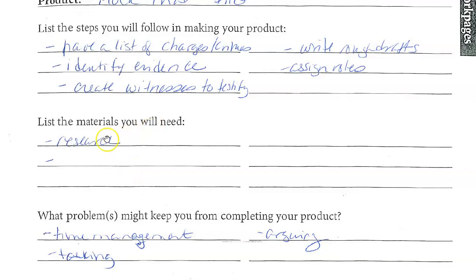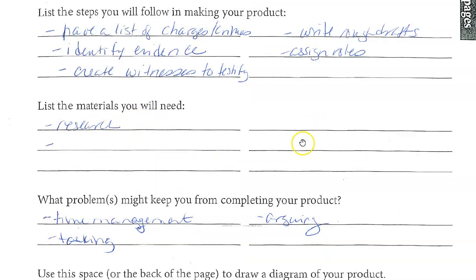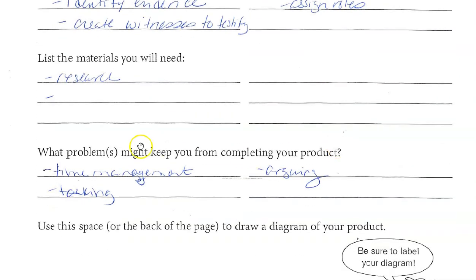What materials do you need? You need your research, you need your packet, you need your teammates. You need time. You need attention and focus. And what problems might keep you from completing and being ready for the trial? Well, time management could be a problem. Arguing within your team could be a problem. Talking, being off task, goofing around instead of actually working.